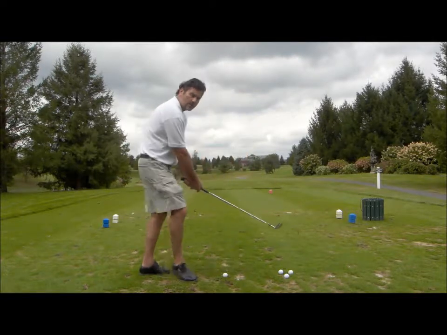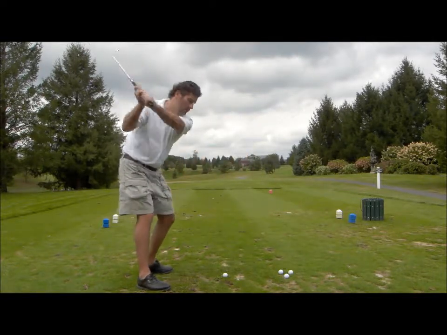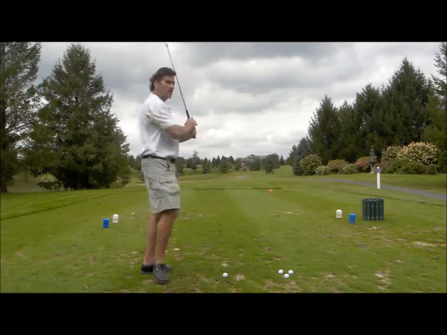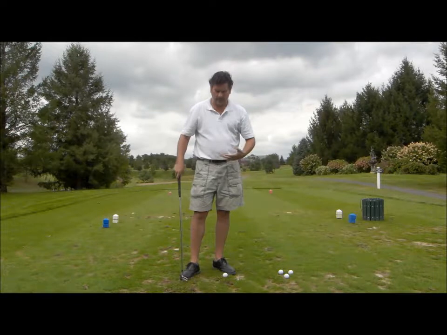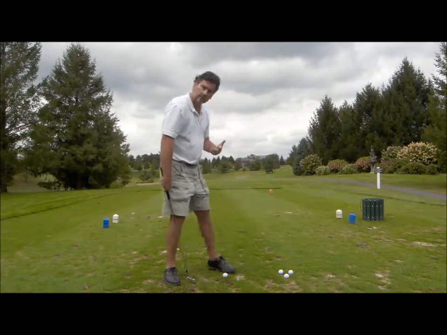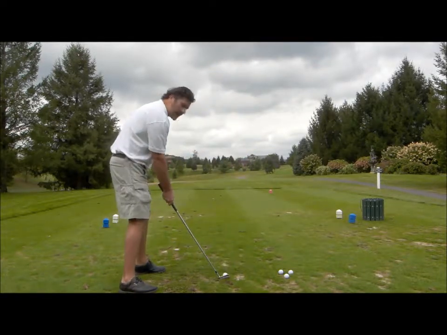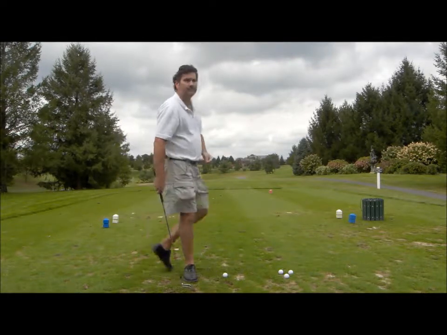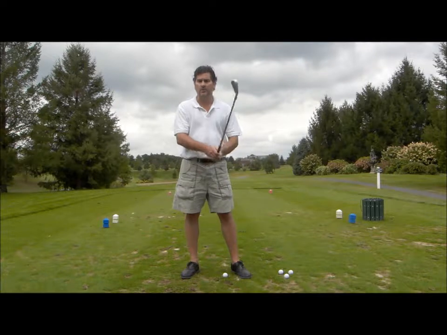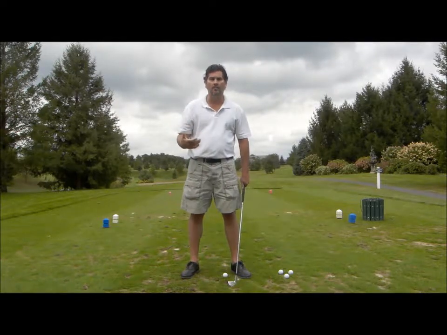So you want to try and swing the club on those parallel planes in order to try and get the club back on the exact shaft plane that you achieved as you address the ball. Now, here's what happens with the swing plane. Here are the thoughts on ball flight.